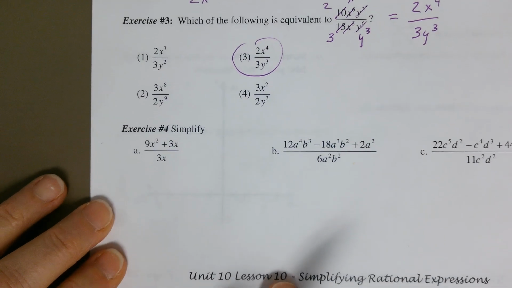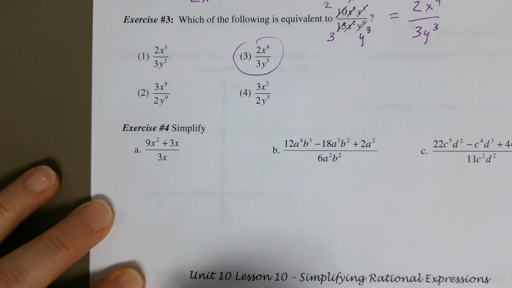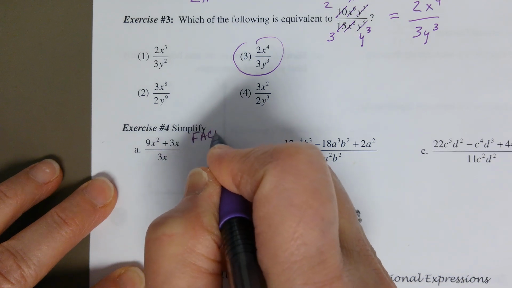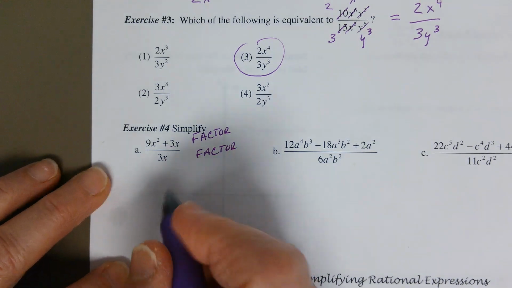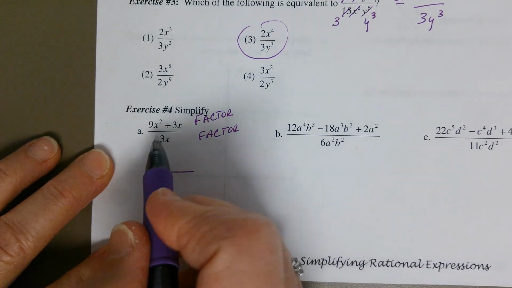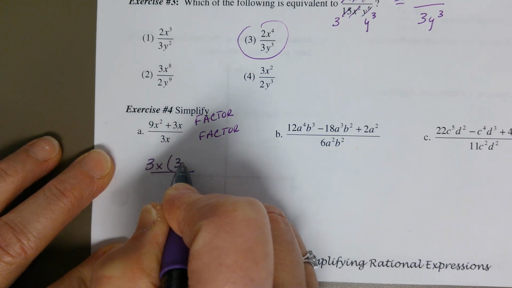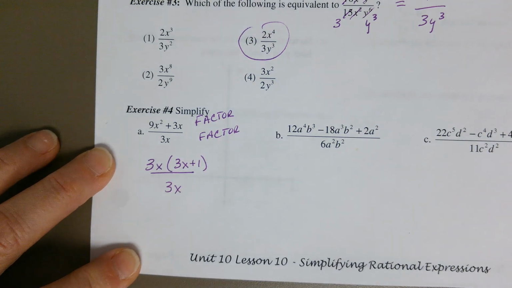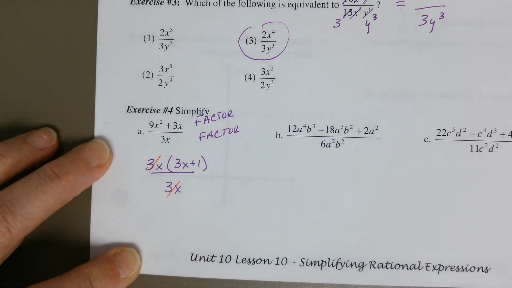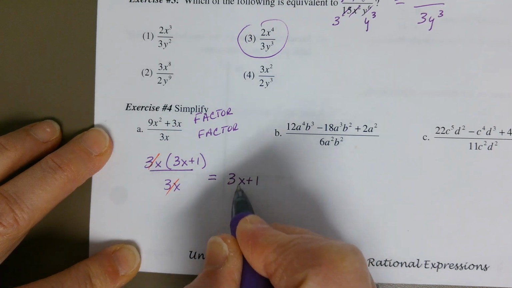And number 4, simplify 9x squared plus 3x divided by 3x. We factor the numerator, factor the denominator. Well, the denominator cannot be factored, but the numerator can. There's a GCF 3x, and we get 3x plus 1. Denominator remains 3x, but 3x is common there. It's in the numerator and denominator, so it divides out. So this simplifies to 3x plus 1.